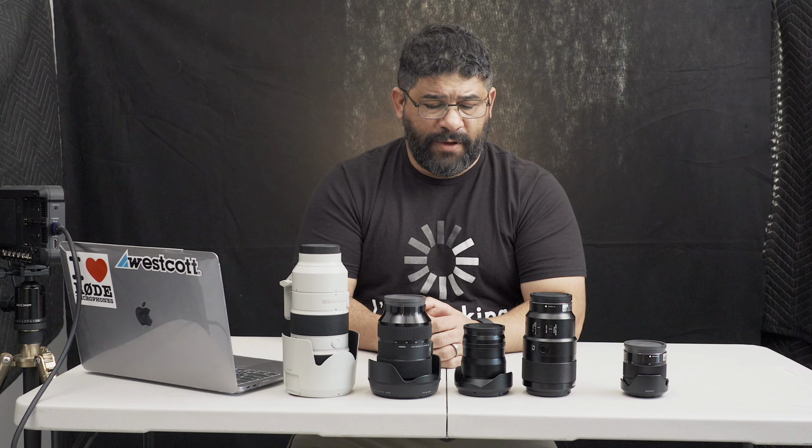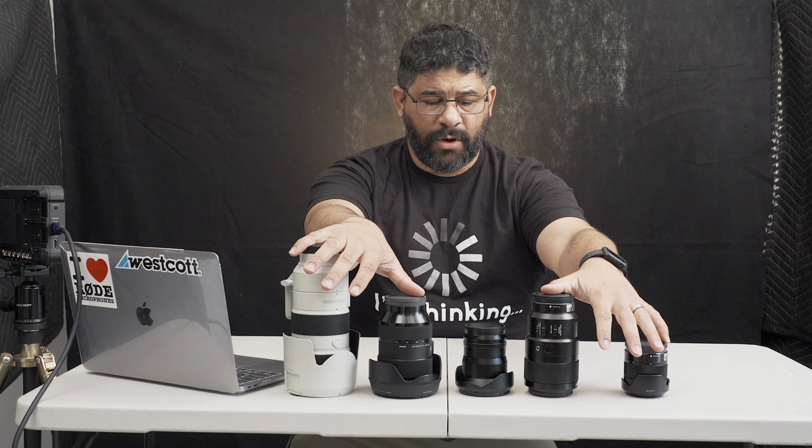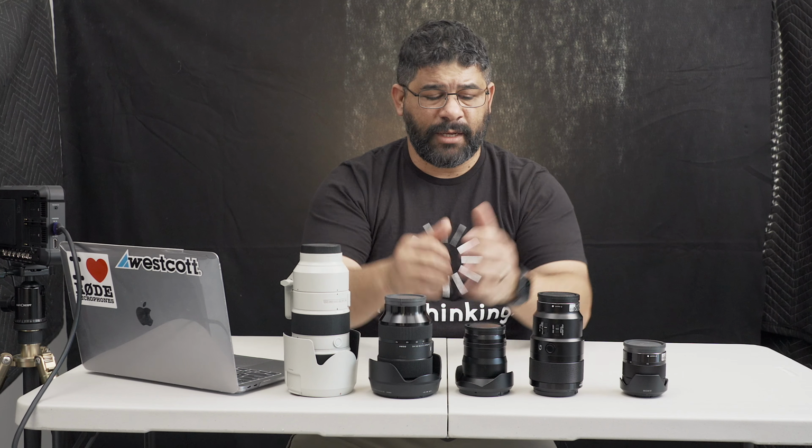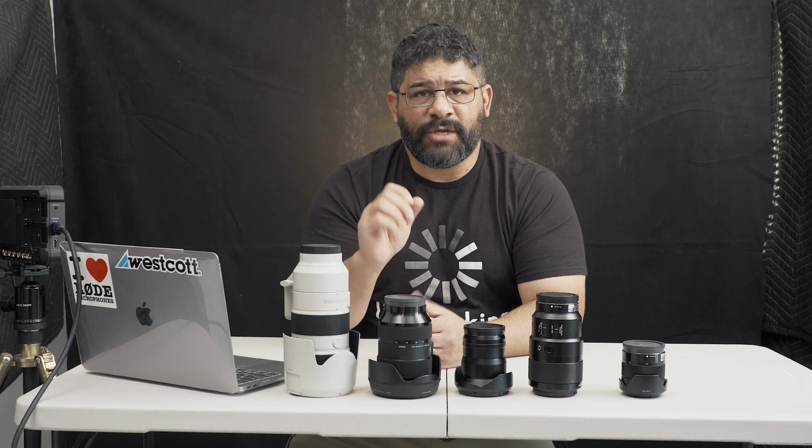Then you have auto lenses, and then you have full manual lenses. So all these are auto lenses. Basically the focus and the aperture can be controlled right in the camera. So if I want to change the aperture from 2.8 to f8, I can just do it right in the camera. And if I need to change the focus, I just press the shutter button and then it does the automatic focus.